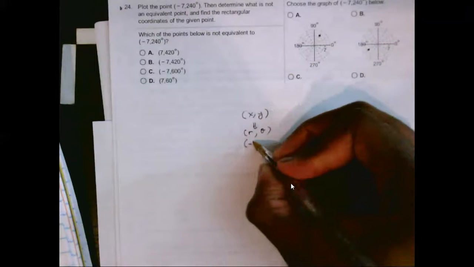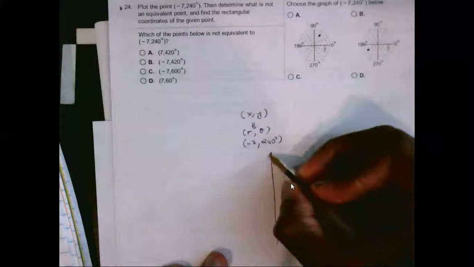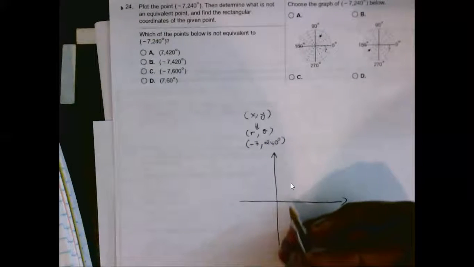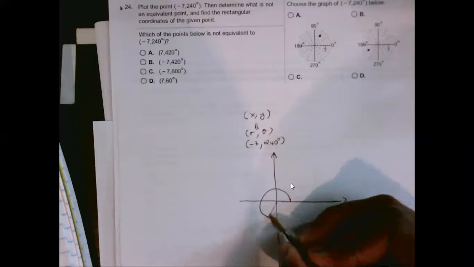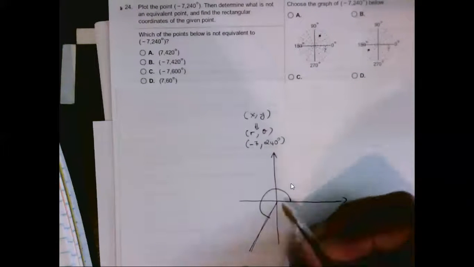So what we're going to do is start by doing a sketch, to see what it looks like. Let's start with the angle first. 240 degrees looks like that. You turn around like that. It's in the third quadrant, and you have it here like that, 240 degrees. With polar coordinates, from here to here the total angle is 240 degrees.